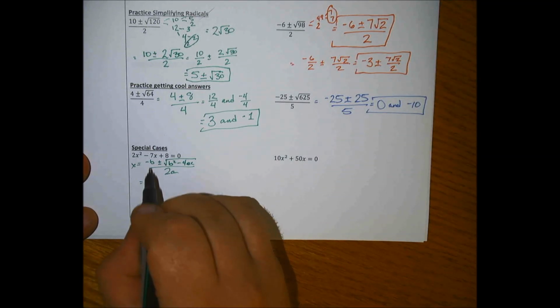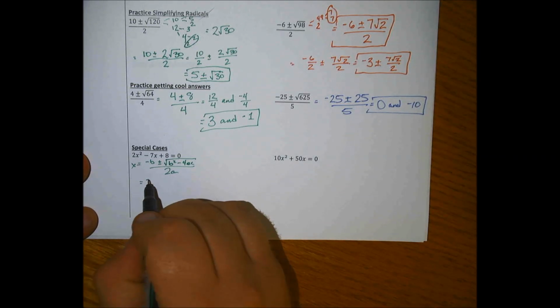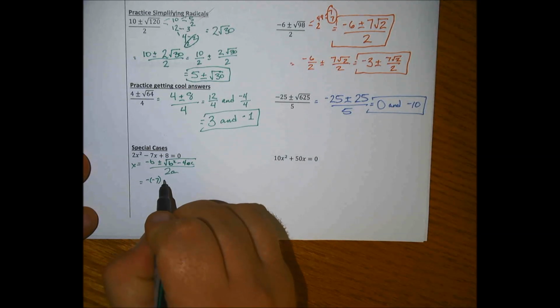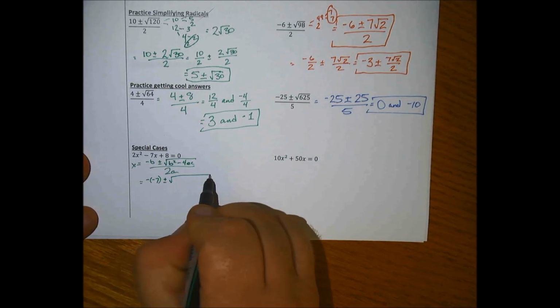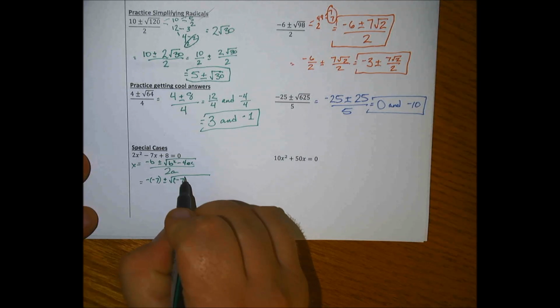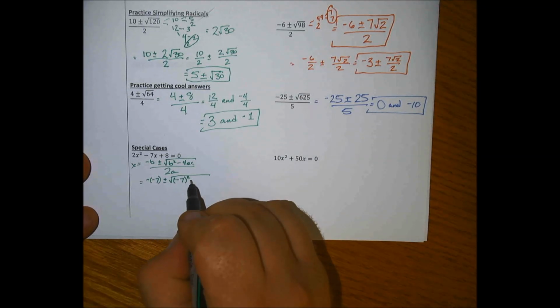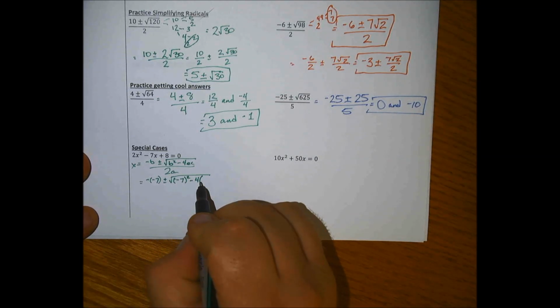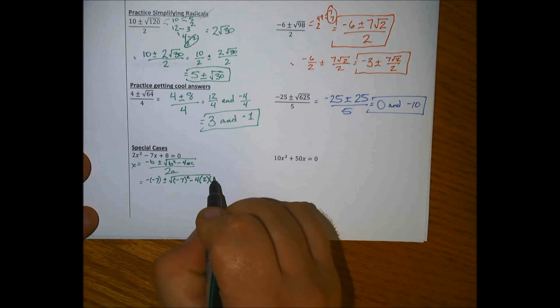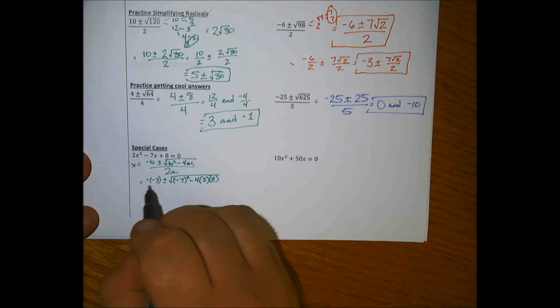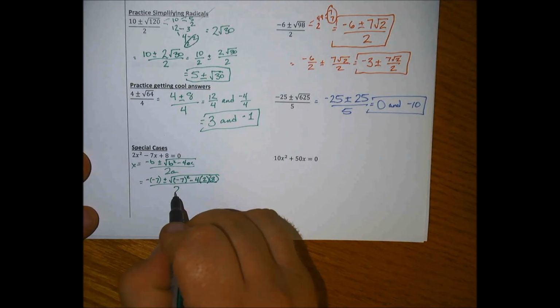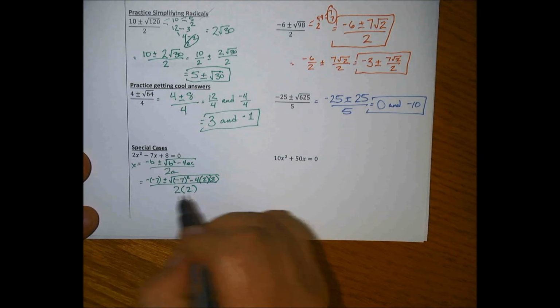Negative b, so that's a negative 7 plus or minus the square root of negative 7 squared minus 4 times 2 times 8, all over 2a, 2 times 2.